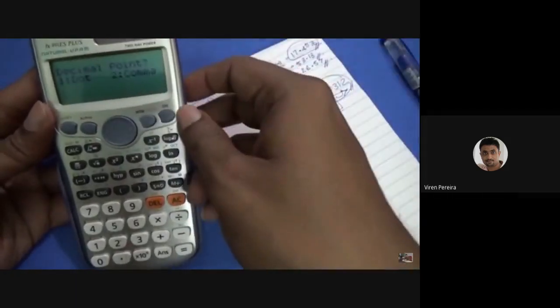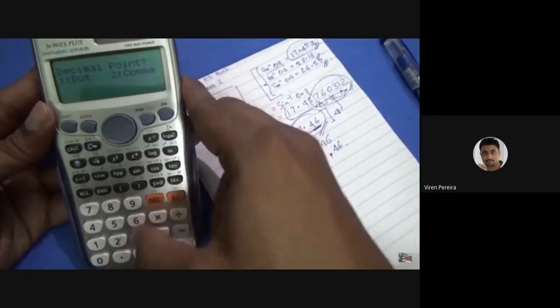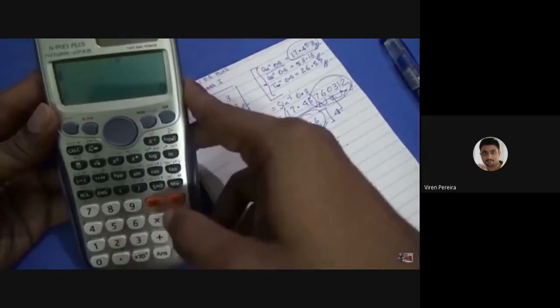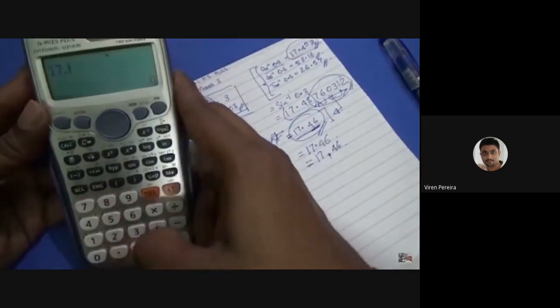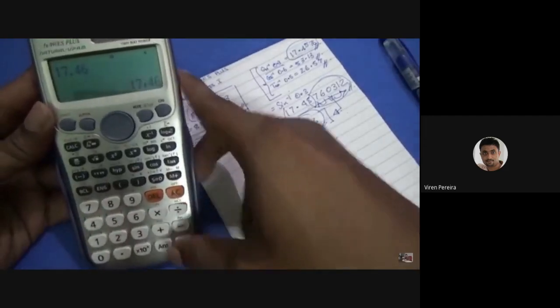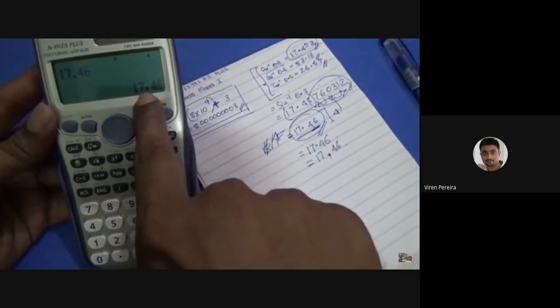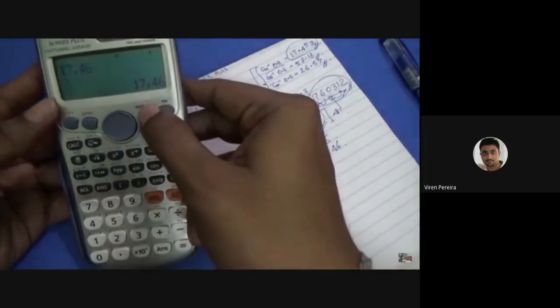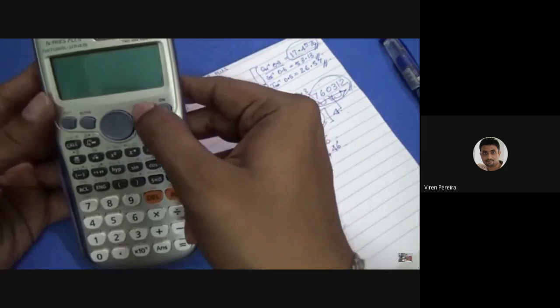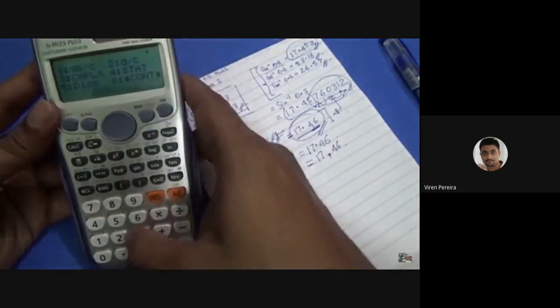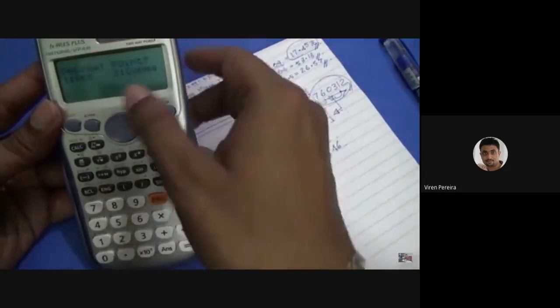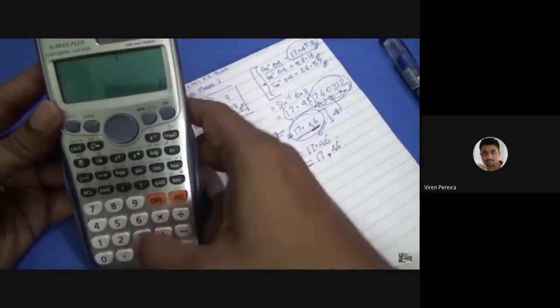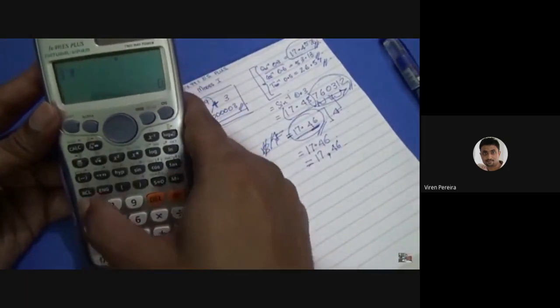So let's see this. Now it is assumed a dot by default. So let's select comma. So I press 2. Now I will type 17.46, and if I press equal to, you see I get a comma. But I would still prefer the dot format. So again I will change it back to the display and select dot mode. So now if I type 17.46, I get it in point.